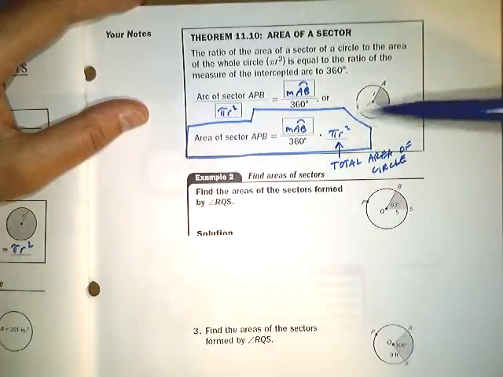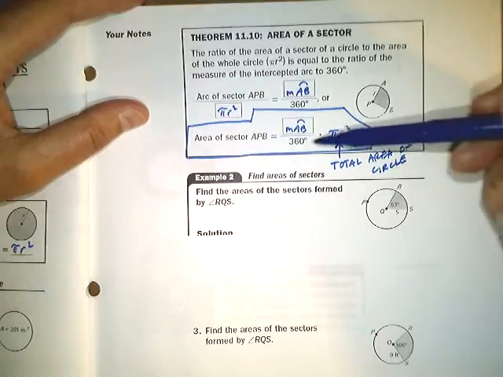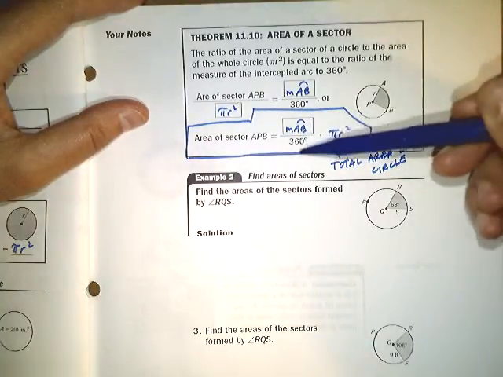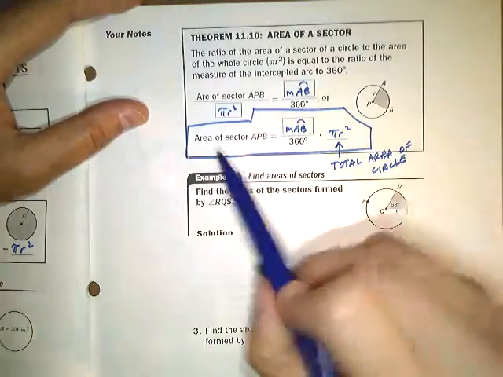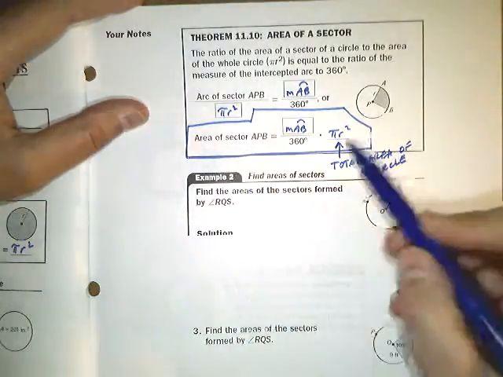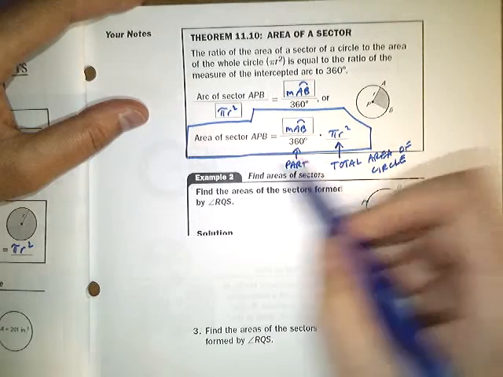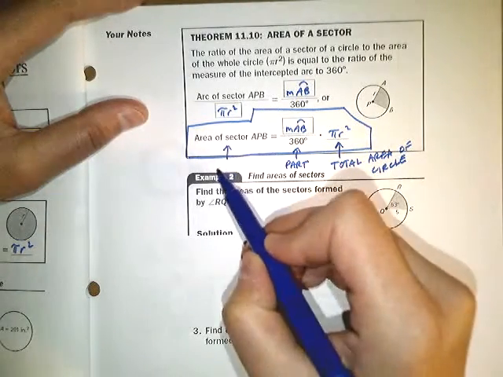If I take a chunk of that total area that's not the full 360, it's just a certain number of degrees out of the 360, how much would that be? Total area, this is the part that I want to take out of it. How much would that be?